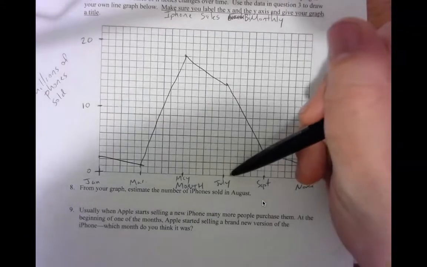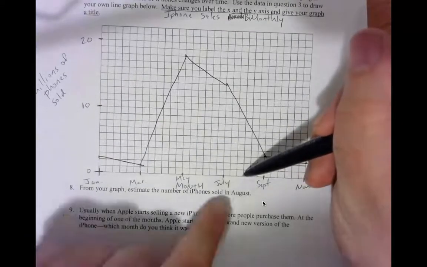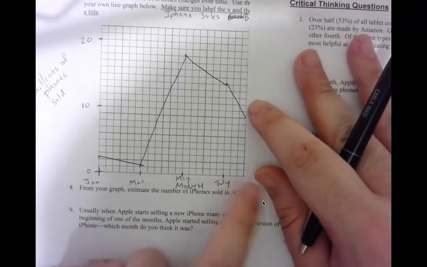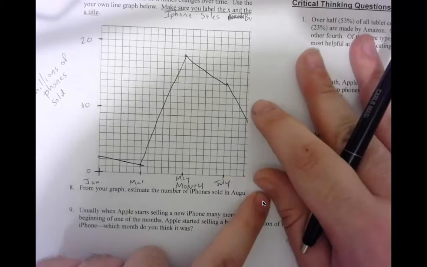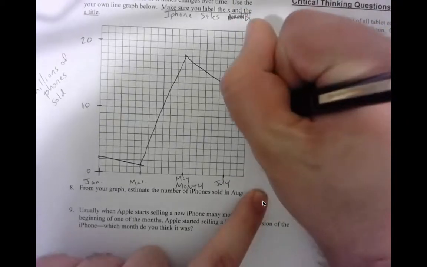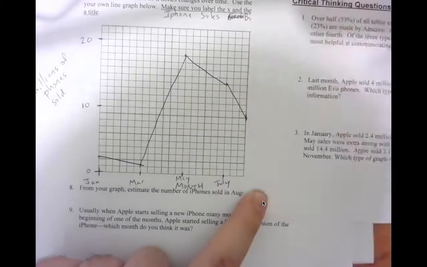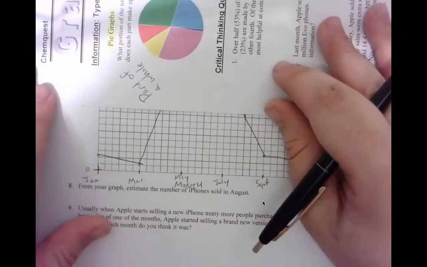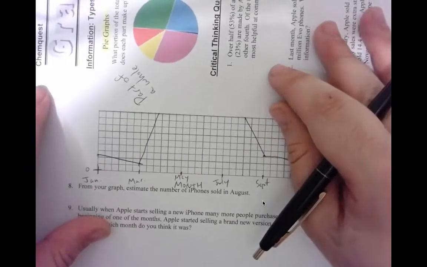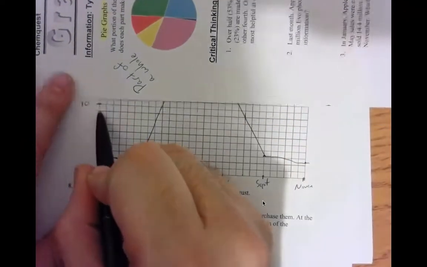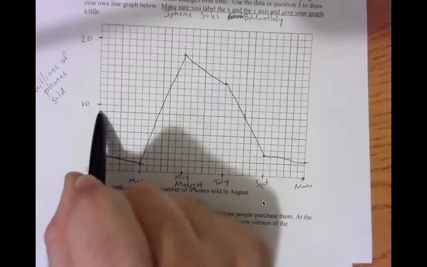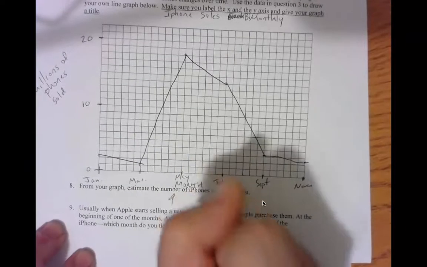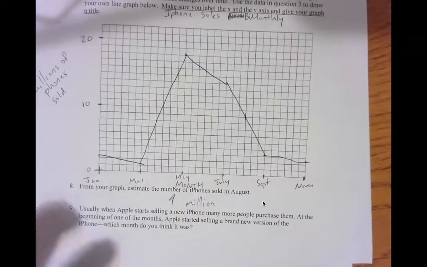There are 6, so we can count 1, 2, 3. And then we go up. So then we see where August would be, connects to the line right here. So I make a little mark to help me remember. Then I come over and I look at where it is on my y-axis. Over here on my y-axis, it's at 9. So we've sold 9 million phones in August.